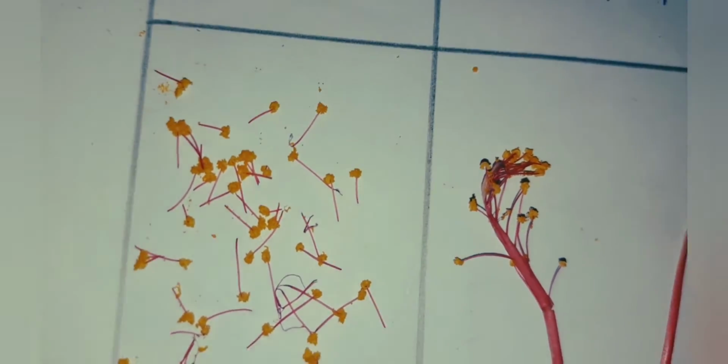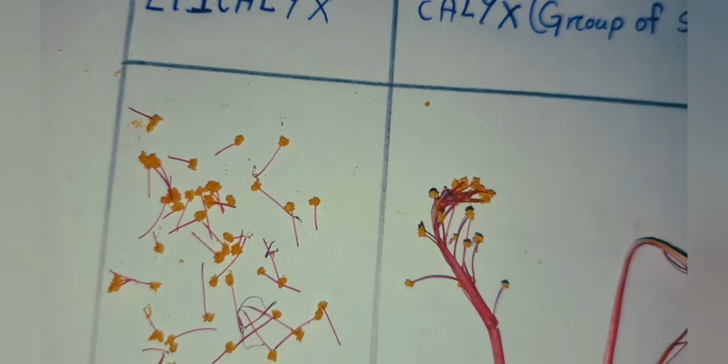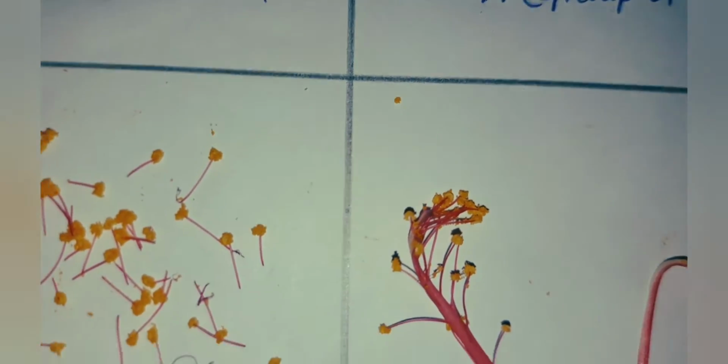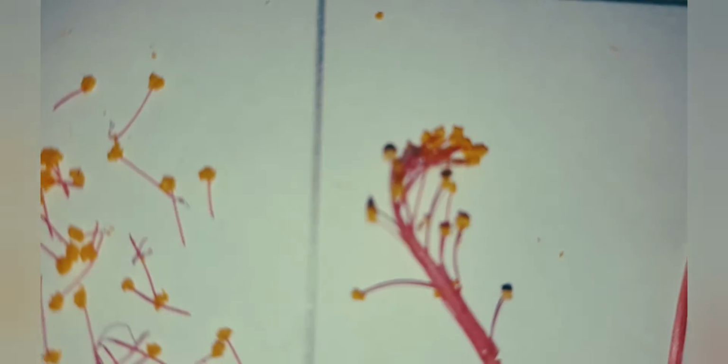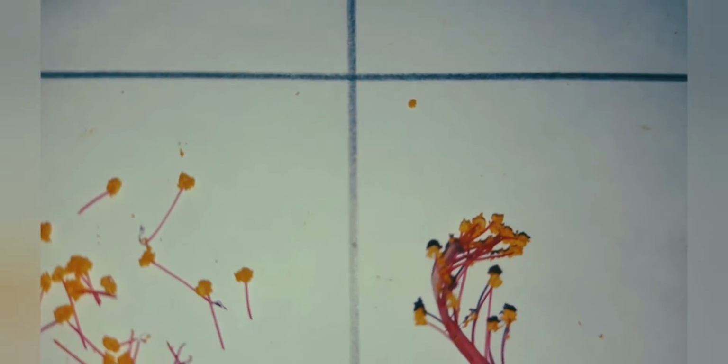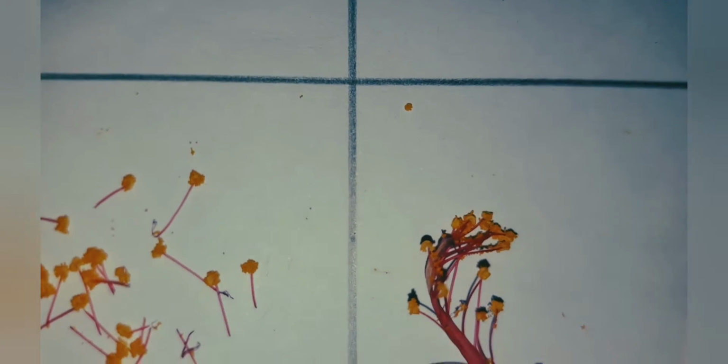Well, what is the anther? The anther is the part of a stamen which is a lobed part, and it contains the pollen grains. Well, let me show you the pollen grains. Wait for 1 second. Now you can see the pollen grains. The yellow structures are the pollen grains.